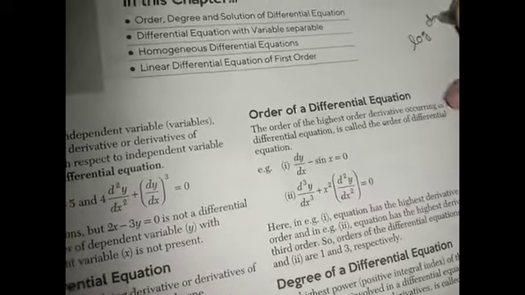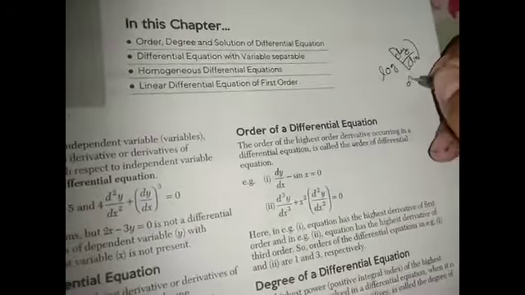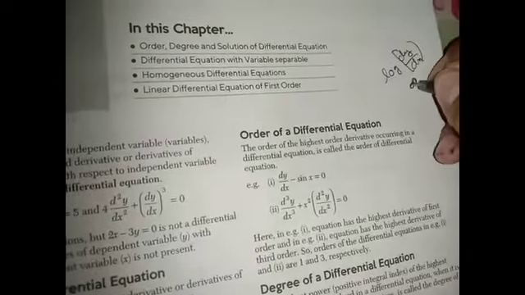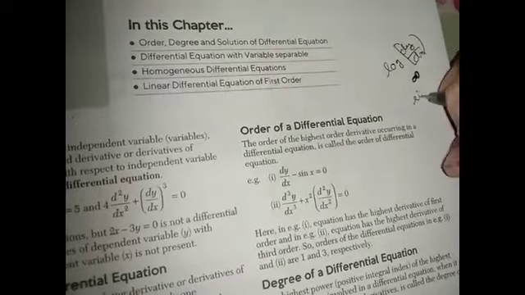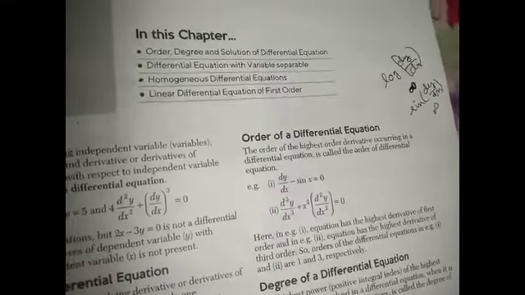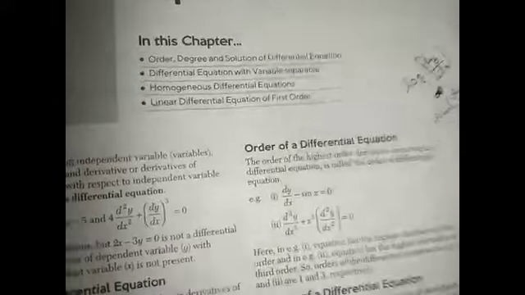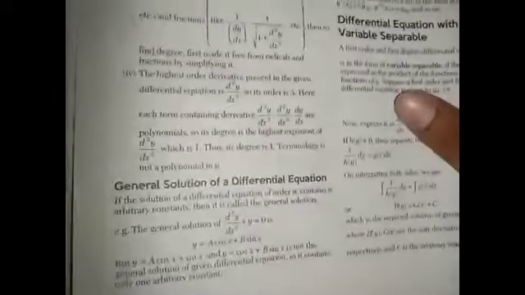One thing you should remember: if dy over dx is written inside any function, suppose log dy over dx is written, then the degree will be infinite. If sine dy over dx is written, then also the degree will be infinite. So if dy over dx is written inside any function, then the degree of that differential equation will be infinite. Remember this.